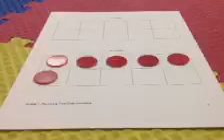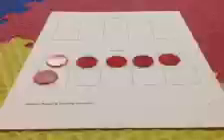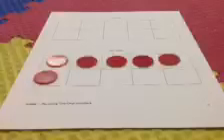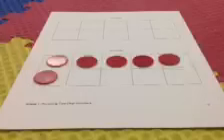When I see this in a 10 frame, I don't just see 1, 2, 3, 4, 5, 6. I see 5, 6, or 5 plus 1 equals 6. 10 frames give me a quick way to understand numbers and count out what I have. It's a great math tool to use anytime you're counting a large quantity, a large amount of things, and you want to figure out how many you have.